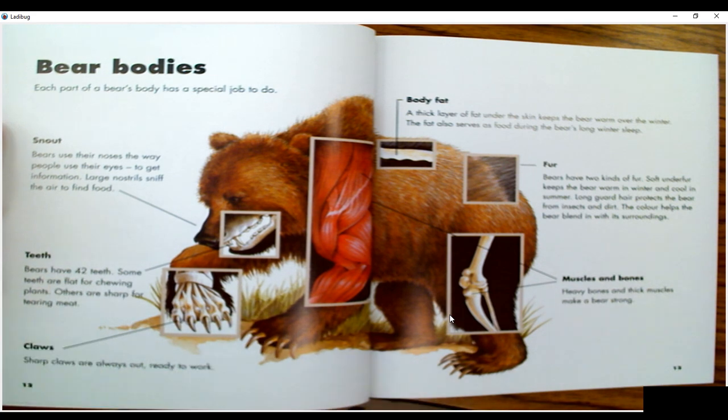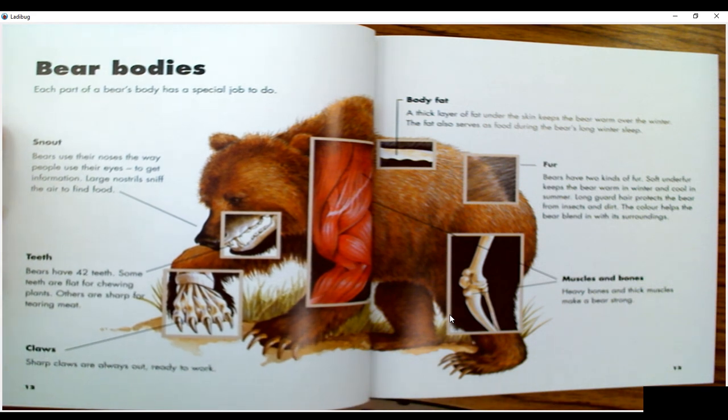The snout. Bears use their noses the way people use their eyes to get information. Large nostrils sniff the air to find food. I think we've already found the first fact that we can include on our organizer today. Tell your learning partner how bears' nostrils help them survive. Yep, it helps them find food. We'll be adding that to our chart.